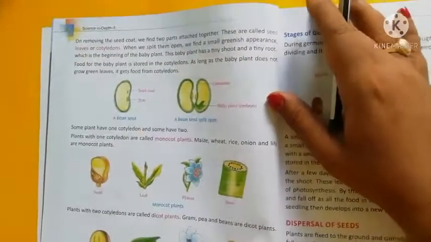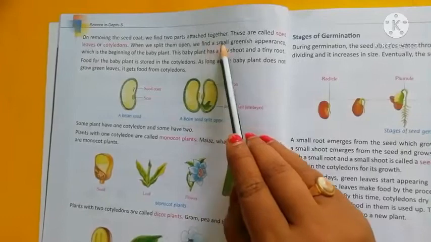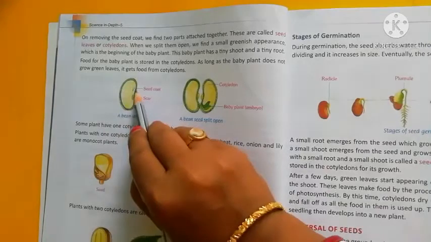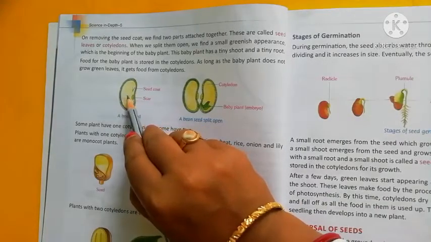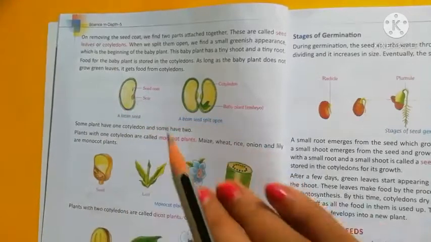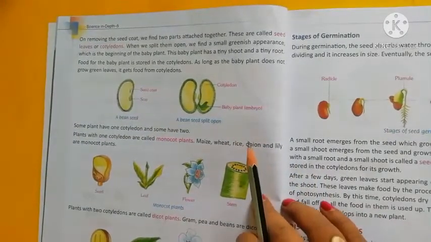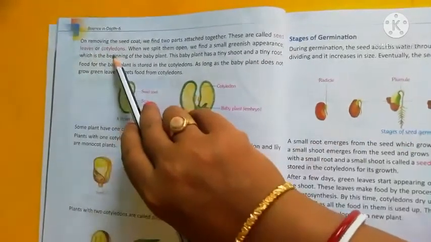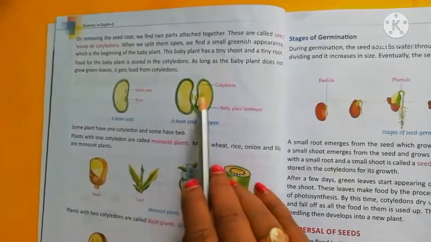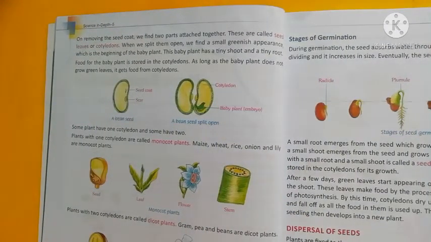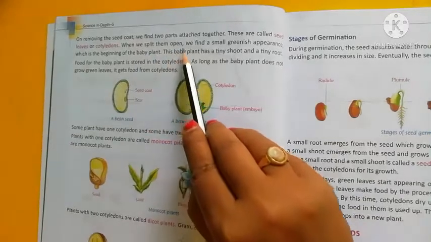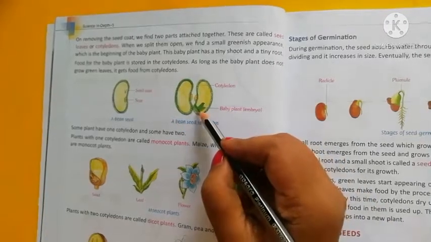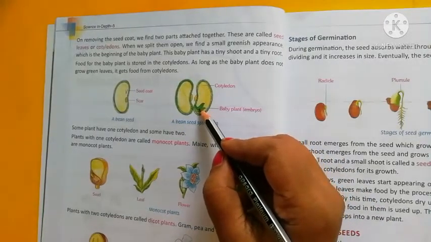On removing the seed coat, we find two parts attached together. When we remove this green color seed coat, you can see the outer layer is the seed coat and inside it is cotyledon. These are called seed leaves or cotyledons. When we split them open, we find a small greenish appearance which is the beginning of the baby plant. It is called embryo.